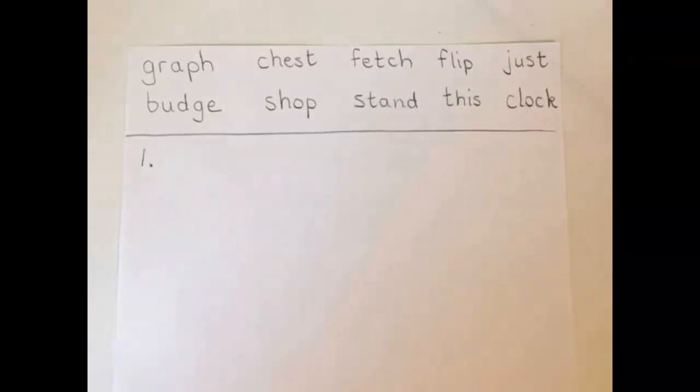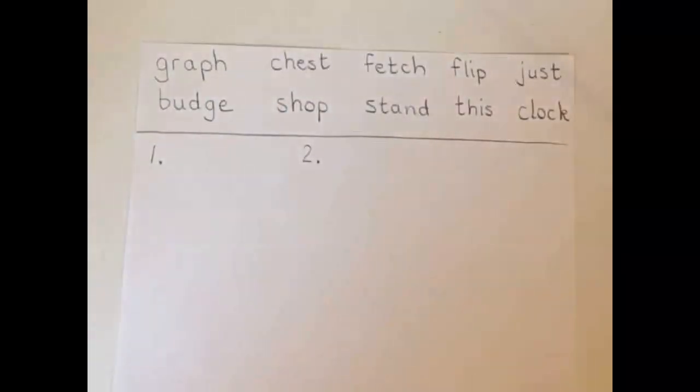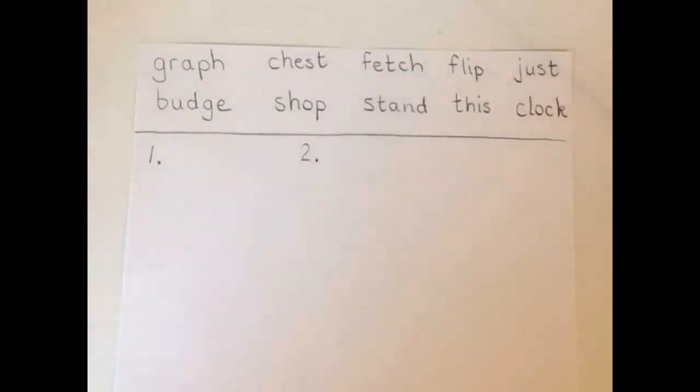Number 2, let's come over and write a 2. Number 2, you use this to tell time. Write the spelling word that goes with that idea. And again, pause when you need to.